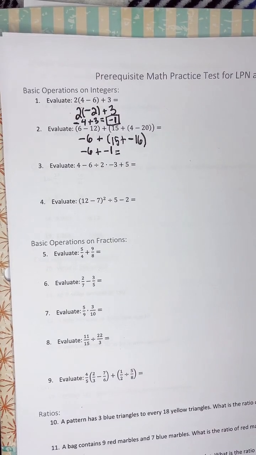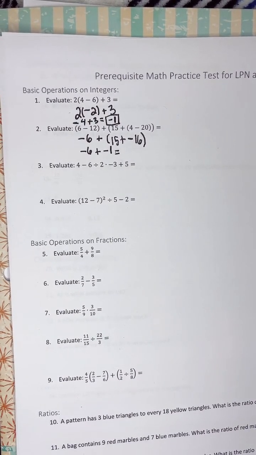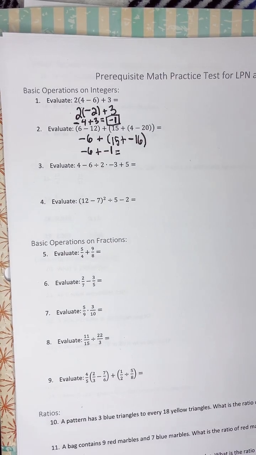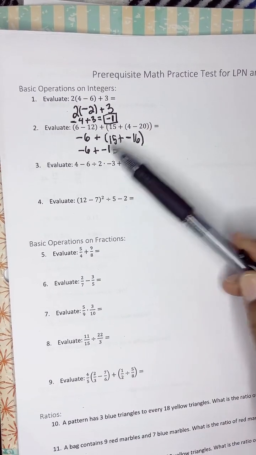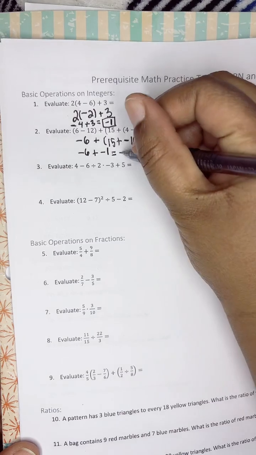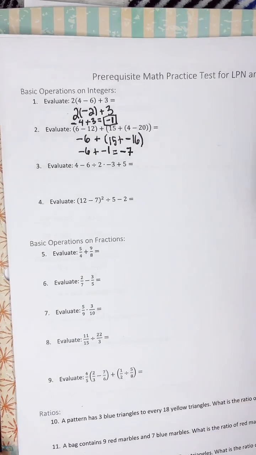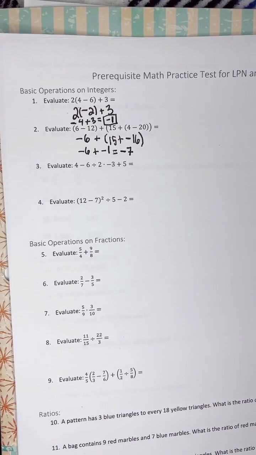Put your final answer in the chat. What are you getting? Miss Shay said negative 7. Negative 7. Beautiful. Yes. Be careful here because this is like somebody borrowed $6 from you and they said, let me get one more, where they're going to owe you a total of $7. Good, you guys.